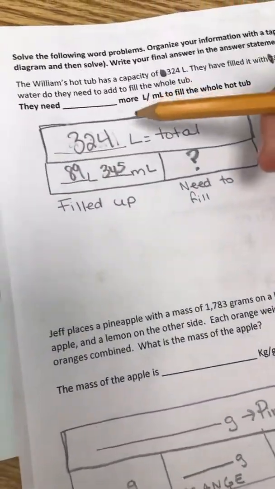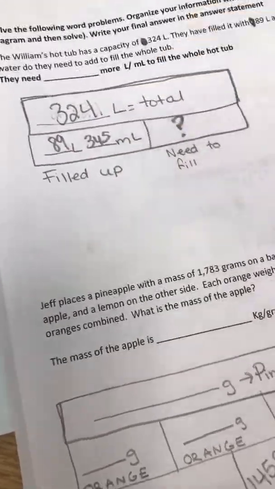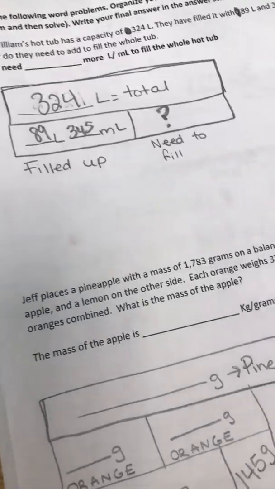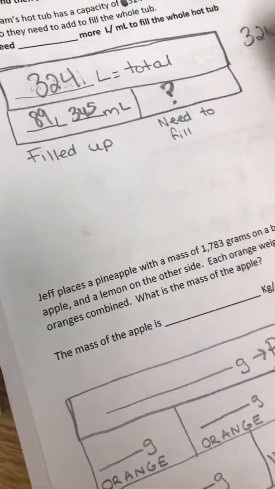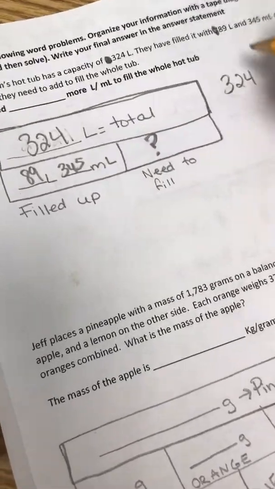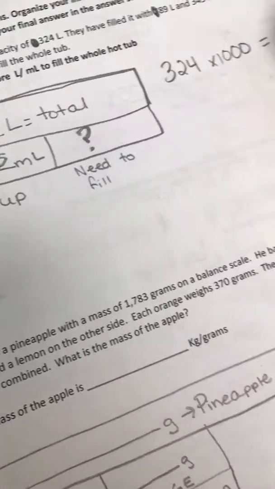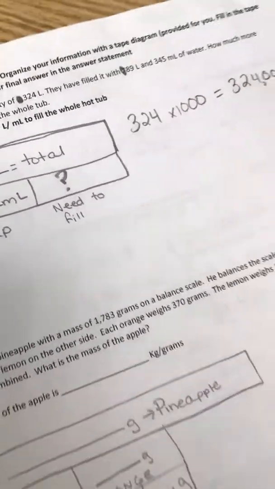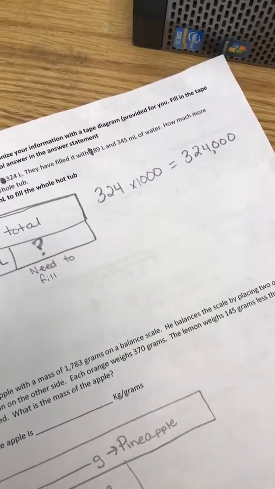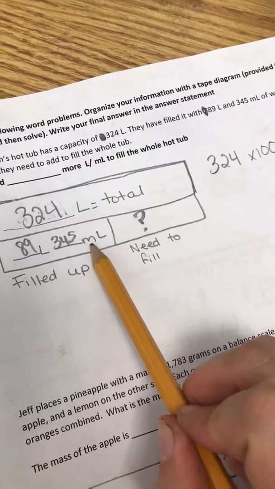So, in this case, I'm going to change my liters to milliliters. For every 1 liter, there's 1,000 milliliters. So, to change 324 liters to milliliters, I would multiply that by 1,000. That gets me 324,000. Down here, I have it mixed in liters and milliliters.